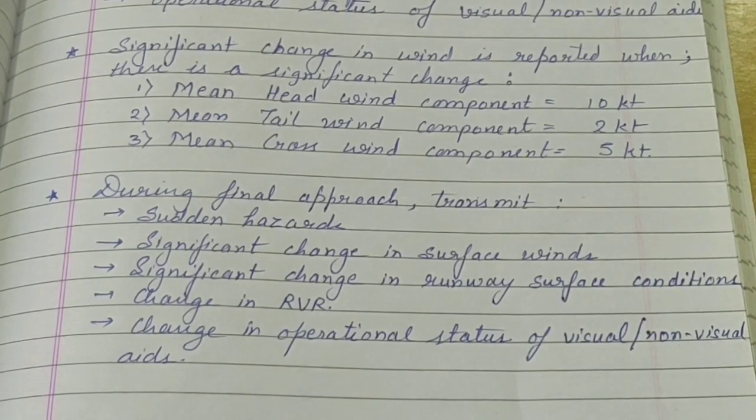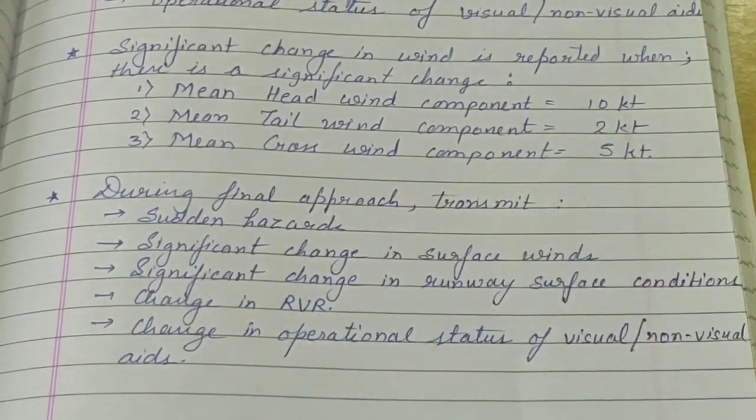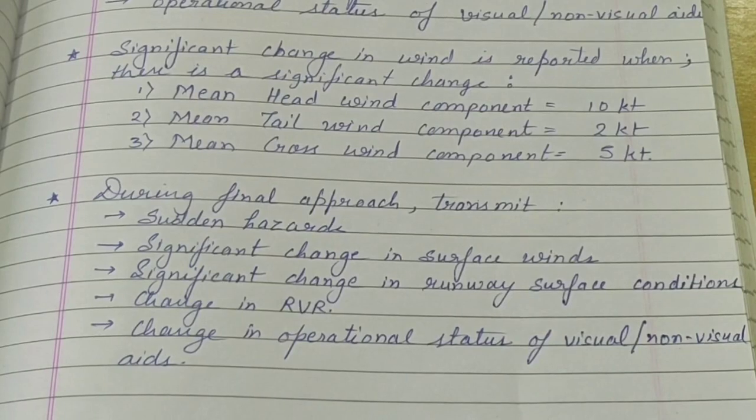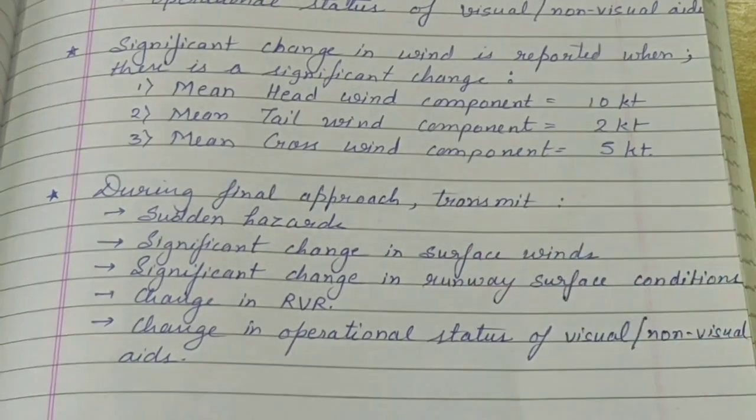Okay. Finally, during the final approach, again we'll be discussing this, certain hazards, if there are any, such as unauthorized traffic on the runway, and again a significant change in the surface wind. If there is a significant change in the runway surface conditions and RVR conditions, and the status of the visual and non-visual aids changes, all that information has to be given to the aircraft by the control unit.